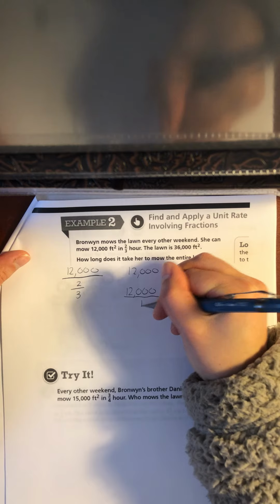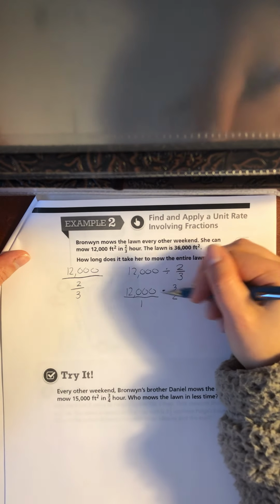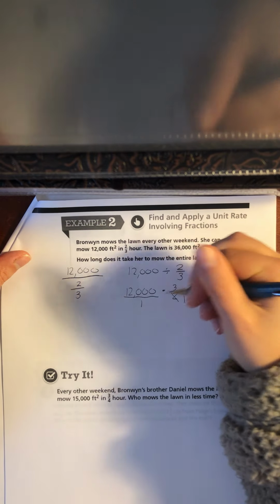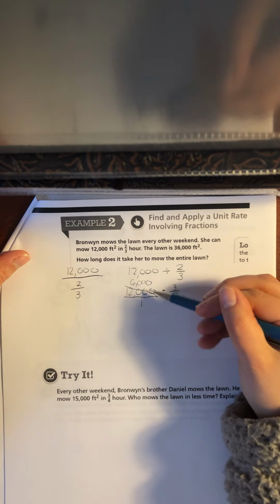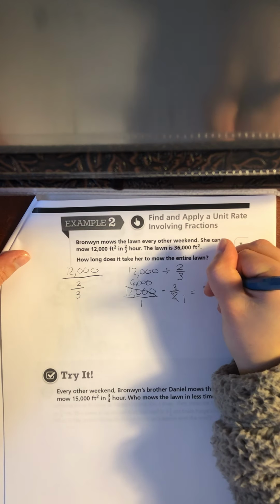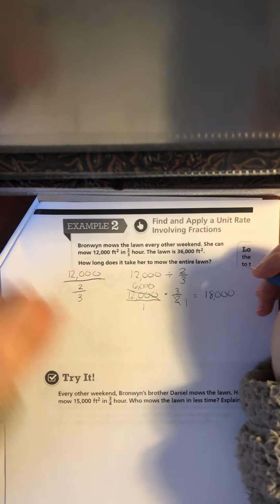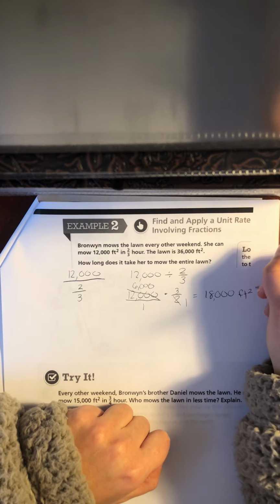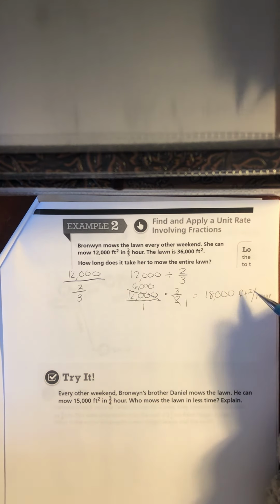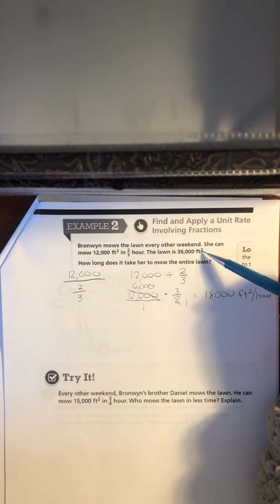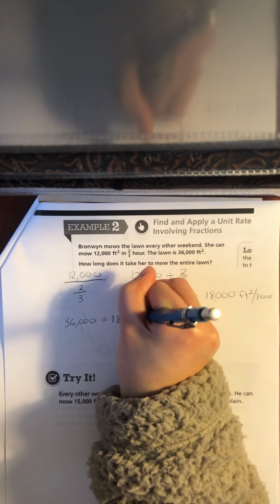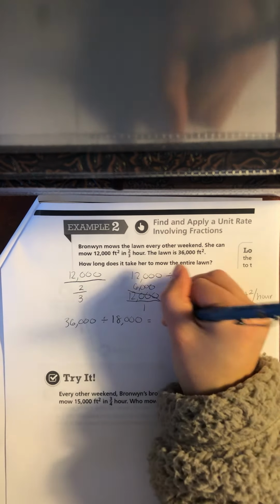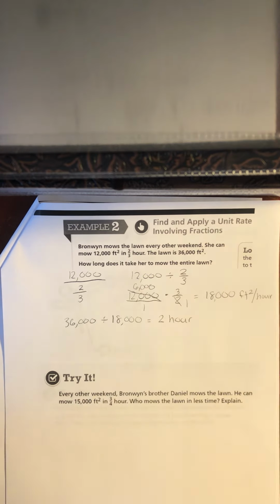I'm going to put 12,000 over 1, so it's a little bit easier. I can cross simplify here. 2 goes into 2 once. 2 goes into 12,000 6,000 times. 6,000 times 3 is 18,000, and that is feet squared per hour. So that's what she's mowing per hour. So now if the lawn is 36,000 feet squared, how long does it take? Well, we need to divide 36,000 divided by 18,000, and that's going to get you 2 hours.